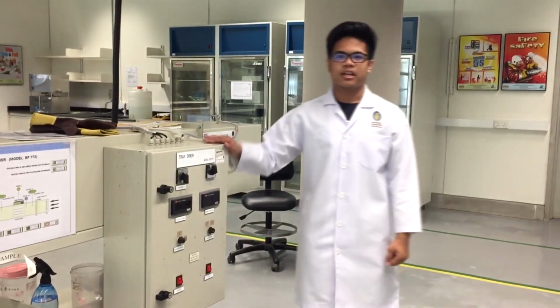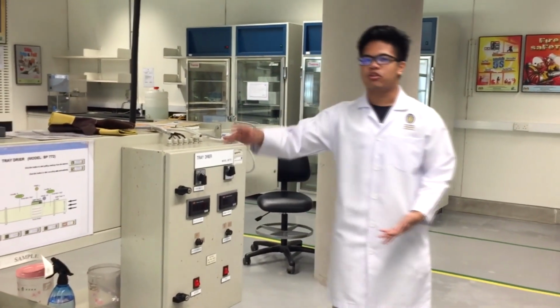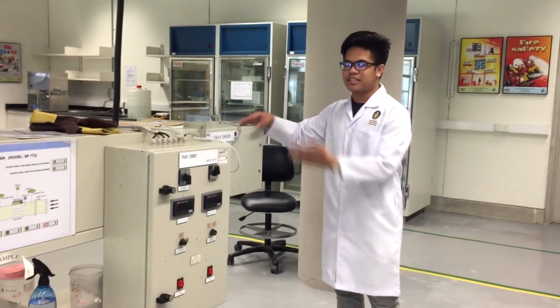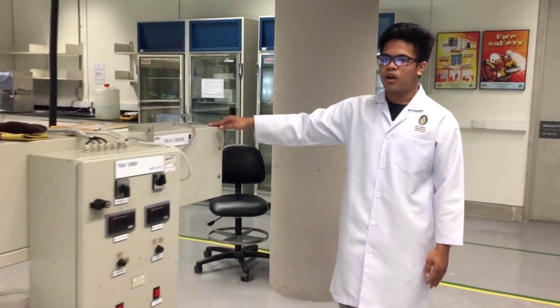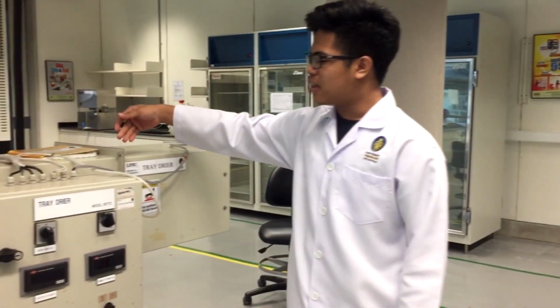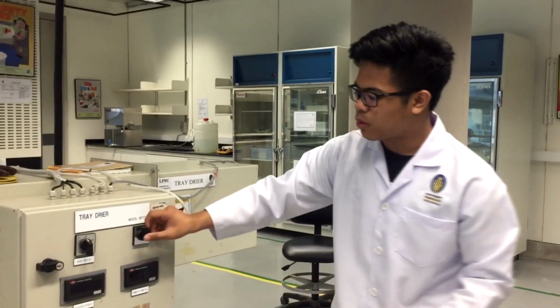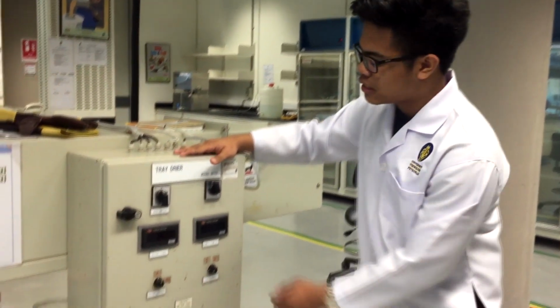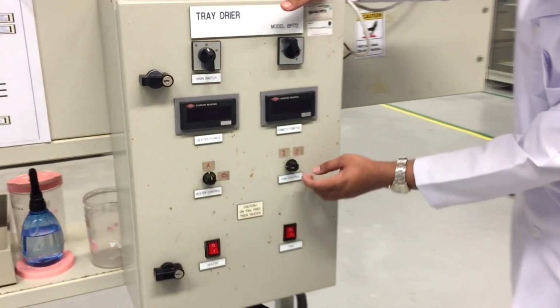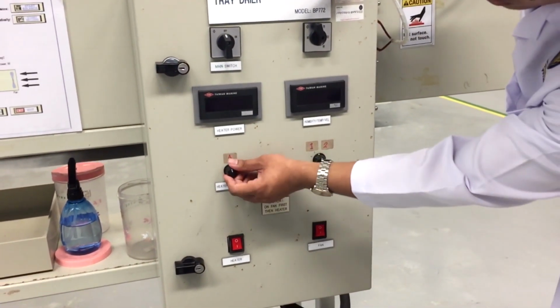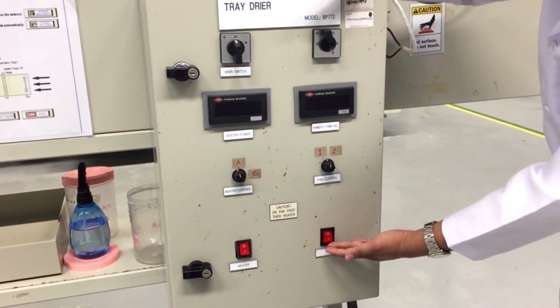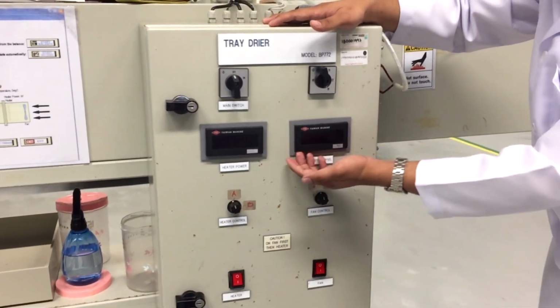So this is the tray dryer. I'm going to explain briefly the equipment and components in the tray dryer. Firstly, there's a fan which draws all the air into the tray dryer, and secondly, there's the heater component inside, which can increase the temperature of the air, and it can be controlled in this control panel. These are the control panel. We can see here there's a fan control, heater control, heater and fan power, as well as the display.